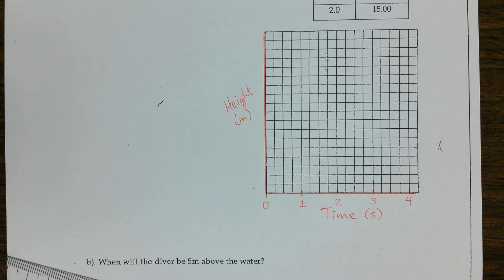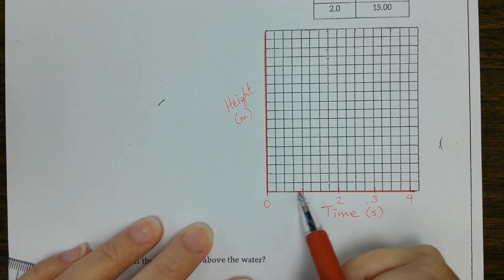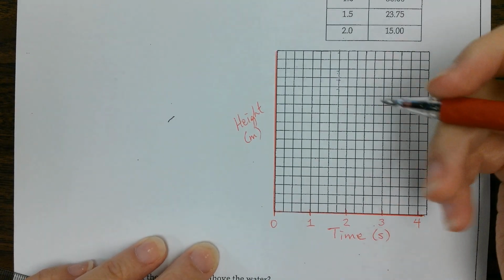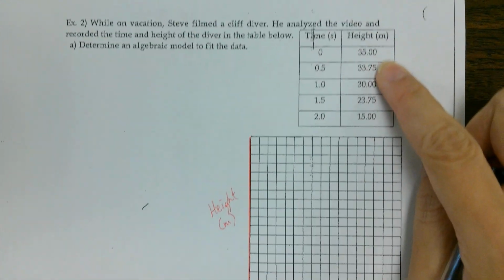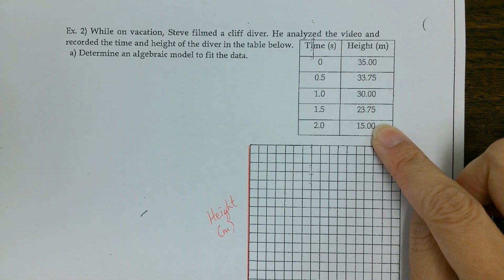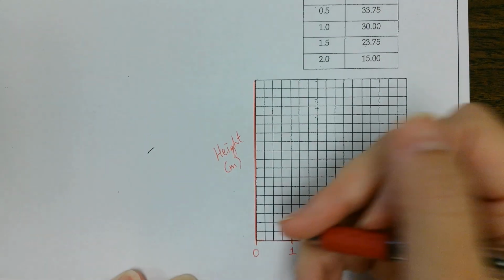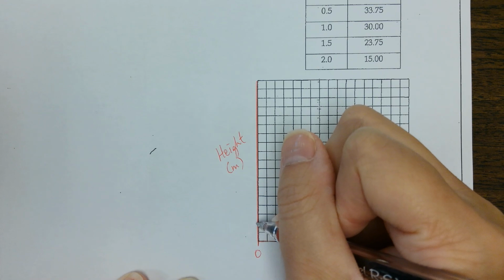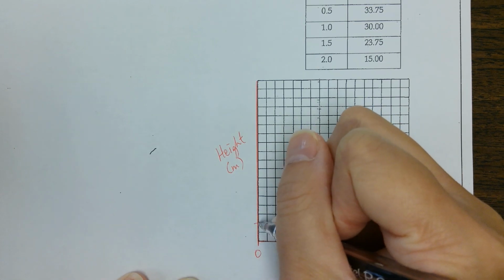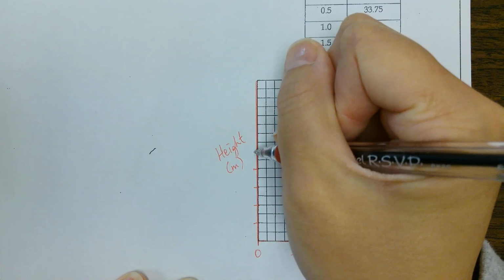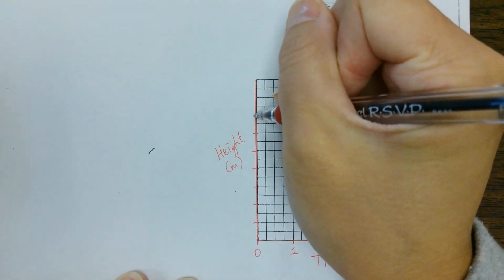Spread out the graph. So every 4 boxes is 1. And then for my height right here, 35 is the highest I'll need to go. So 5, 10, 15, 20, 25, 30, 35.